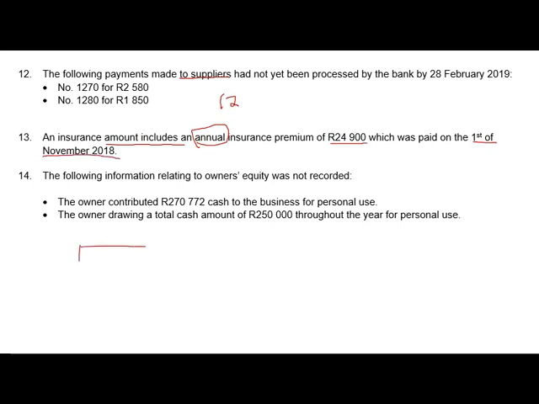I'll write 1 March 2018, and here I'll write 28th of February 2019. So basically this is when my financial year ends.